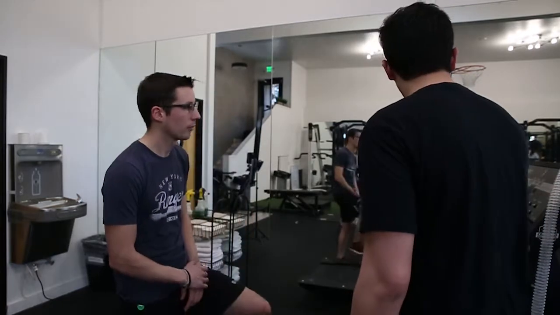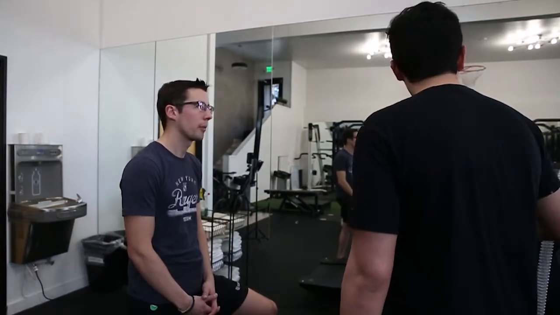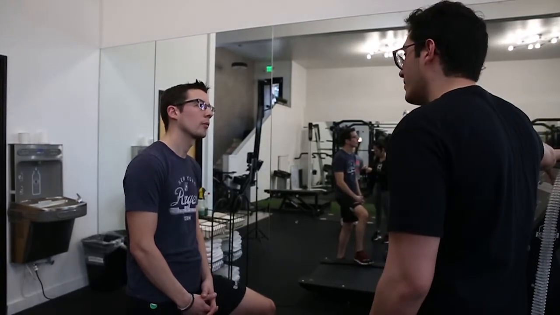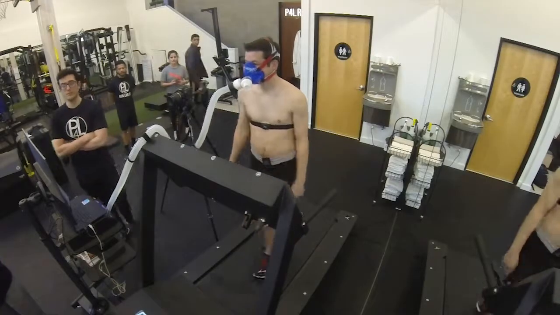So I'll have you on the treadmill at 15% incline, so you can be going uphill, okay? At a 1.7 speed, so pretty slow at first, okay? The first 2 rounds are only gonna be a minute long. Every round, I increase it by 0.8 miles an hour, okay?